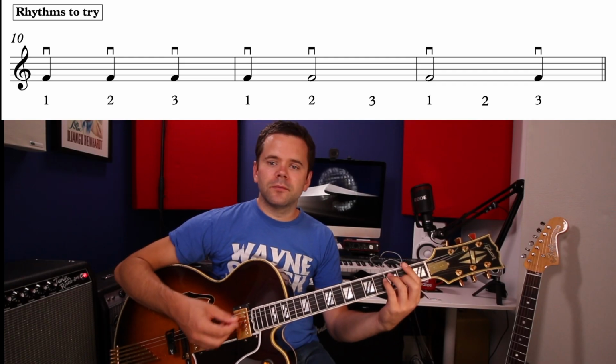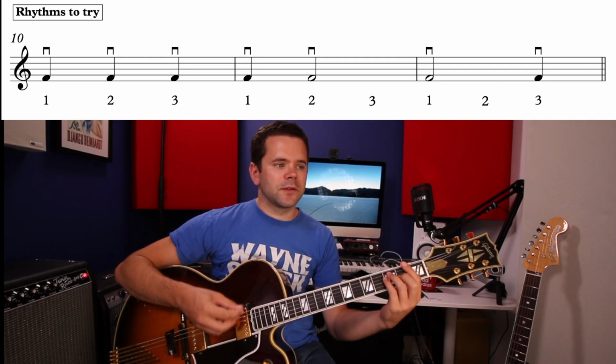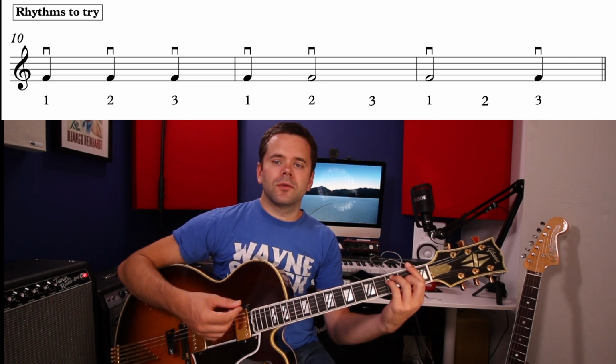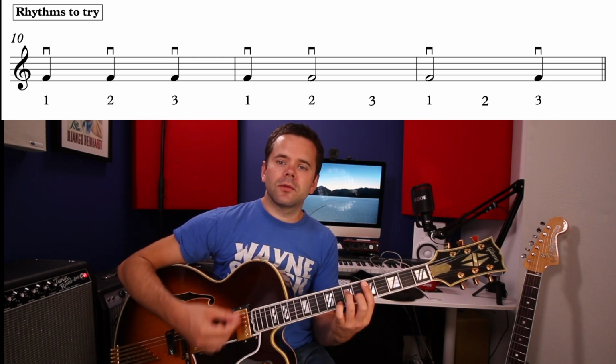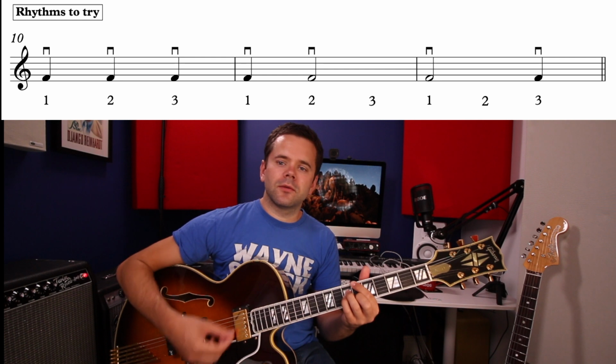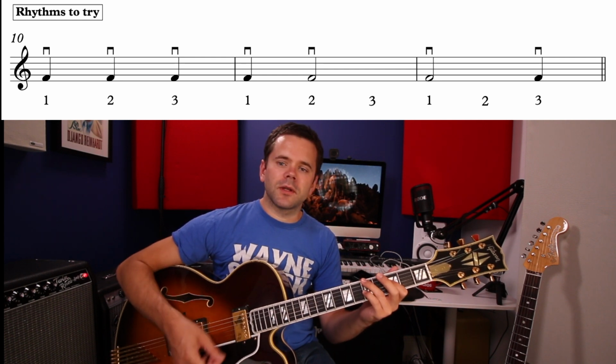That third bar, 2 beat note, then a 1 beat note. So 1, 2, 3, 1, 2, 3. I quite like that, and what to use really depends on the context and how it fits with the melody and other instruments, okay? But those are real basic ones to start with.